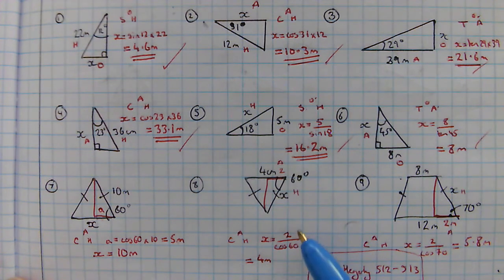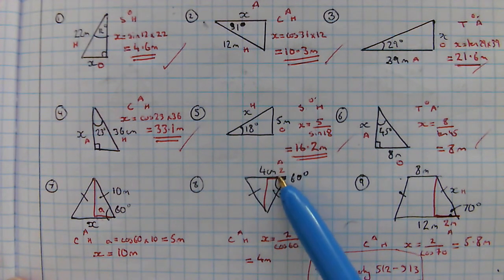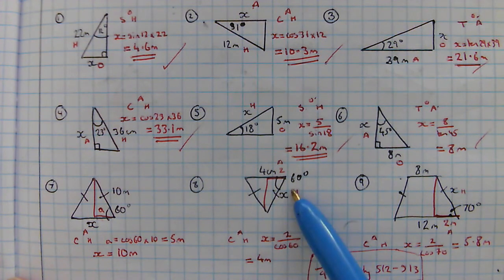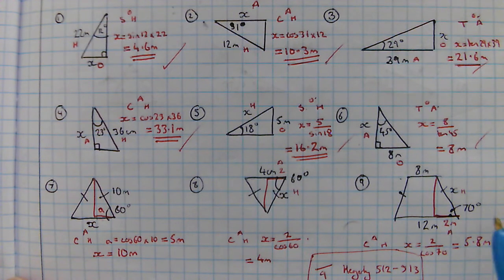Here, again, you're going to halve that to give you 2. You're going to use cos 60, so it's going to be x equals 2 divided by cos 60. 2 divided by cos 60 gave you 4, so that's going to be 4 centimeters. And again, you've got an equilateral triangle. Question 9. Here you're going to have 2 meters at the base here. You've got 2 meters on either side, so there's 2 meters on the base. You've got 70 here, so it's a cos problem. 2 divided by cos 70 gave you x equals 5.8 meters.